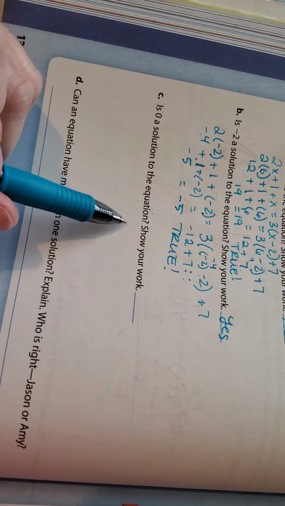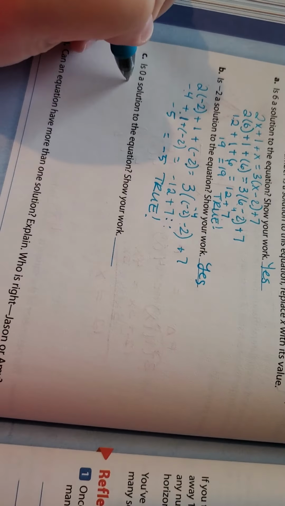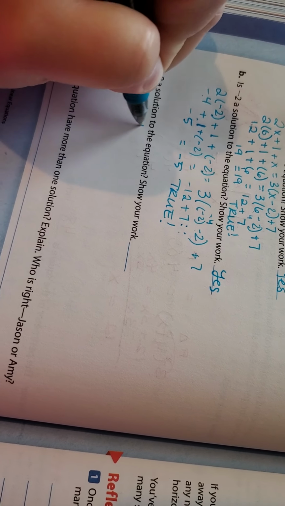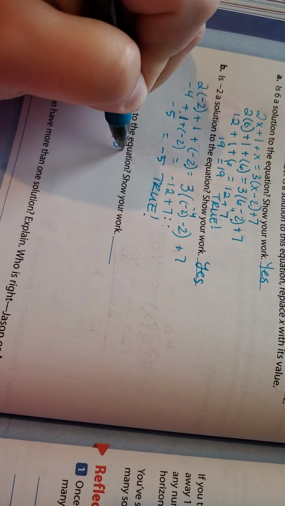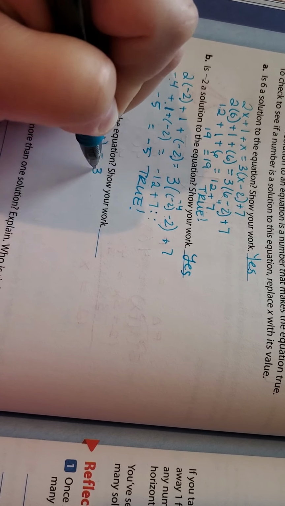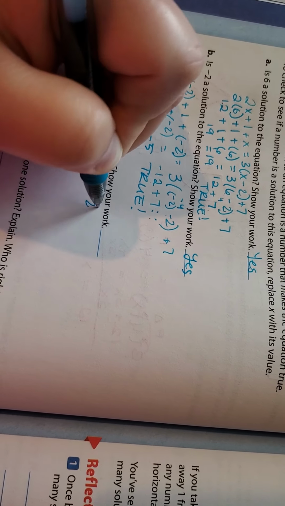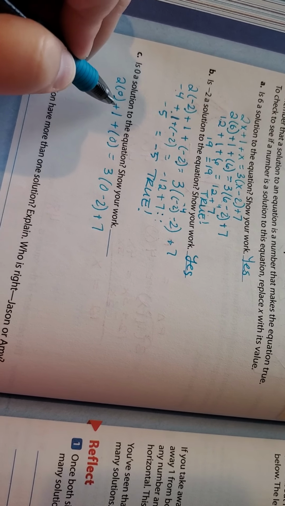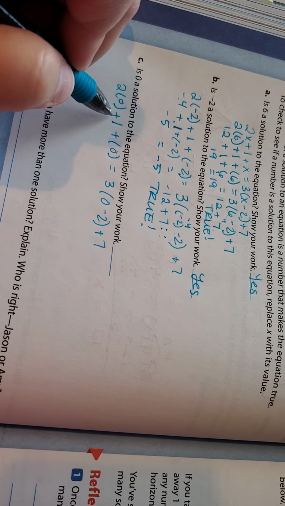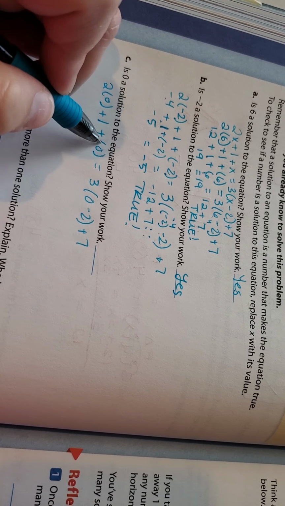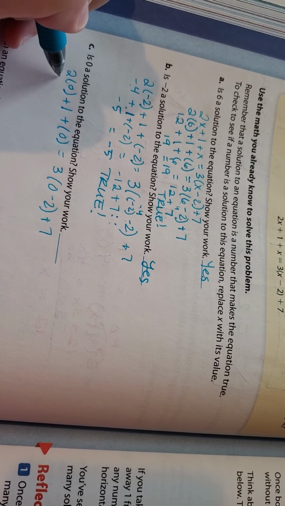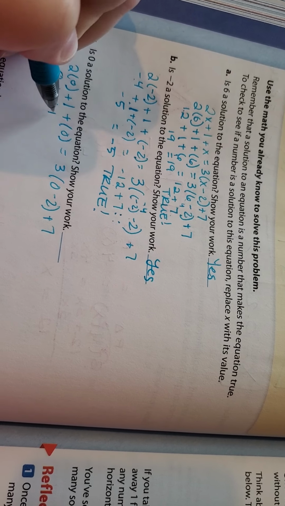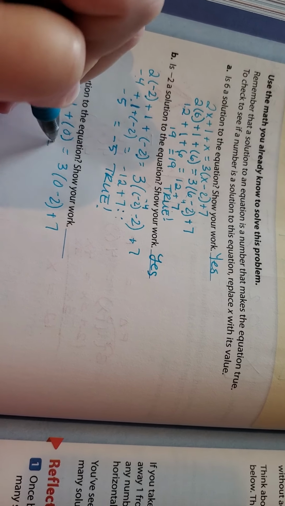Is 0 a solution to the equation? Show your work. So 2 times 0 plus 1 plus 0 equals 3 in parentheses 0 minus 2 plus 7. Okay, 2 times 0 is 0. 0 plus 1 is 1. 1 plus 0 is 1. I'm just going to go plus 1 plus 0, just to keep it simple.